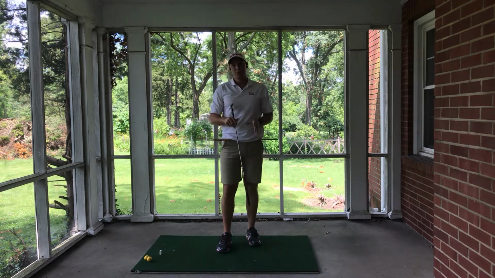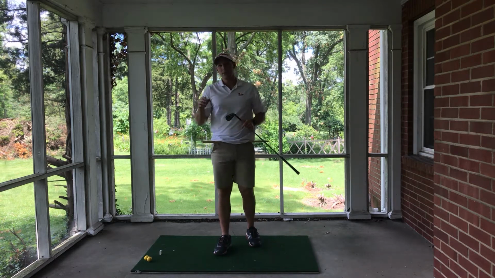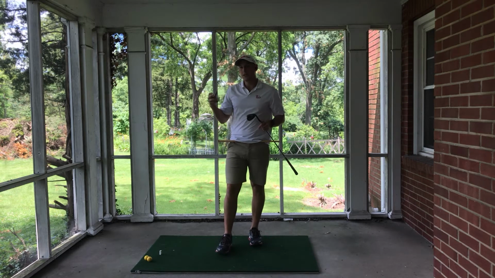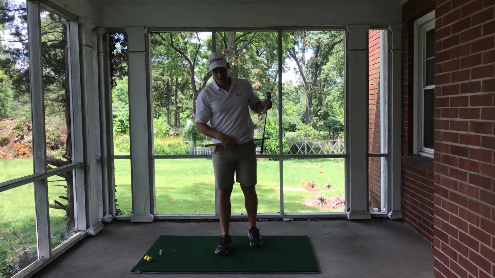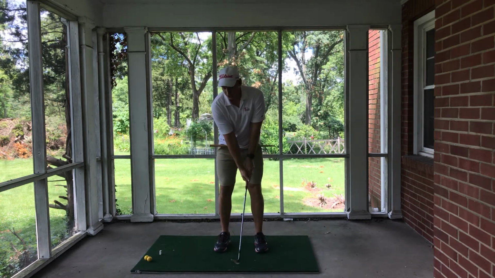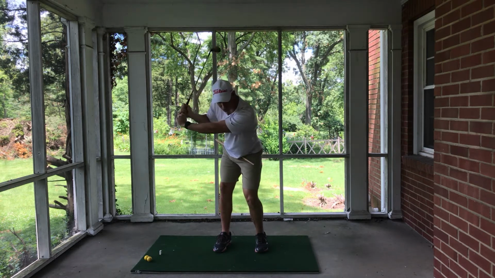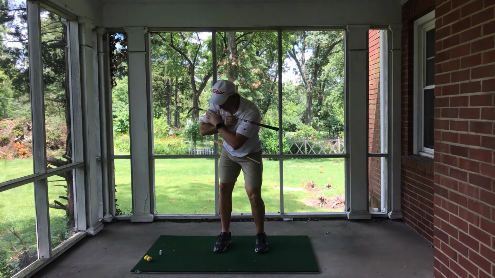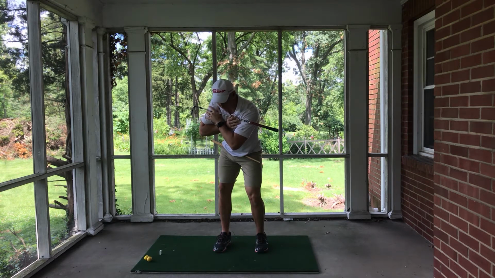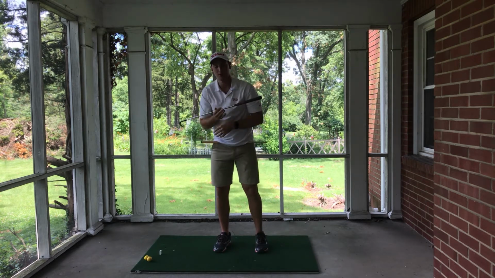Now, I think there's something important to note here. The X factor is really about the separation on the downswing and not the backswing. I can take a huge shoulder turn here, but if I get out of sequence and I bring my shoulders first, I've essentially eliminated the X factor before I've even made contact with the ball.